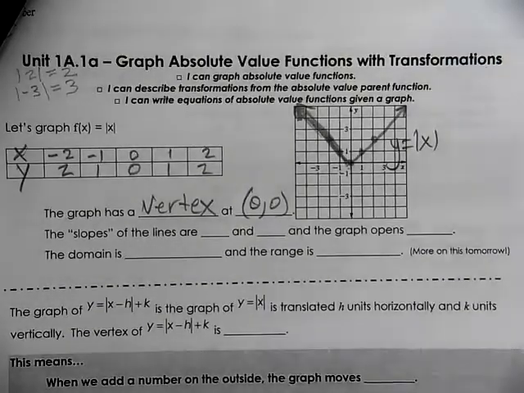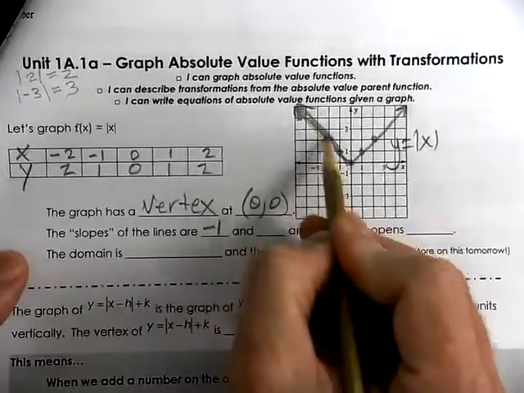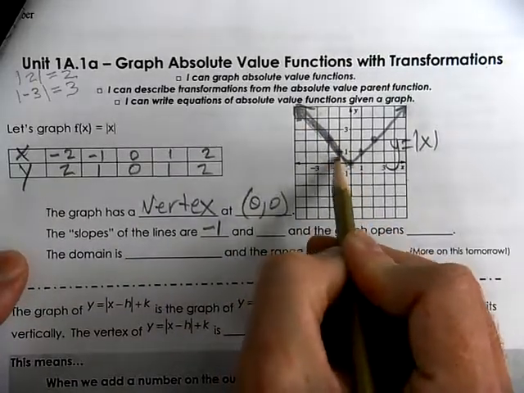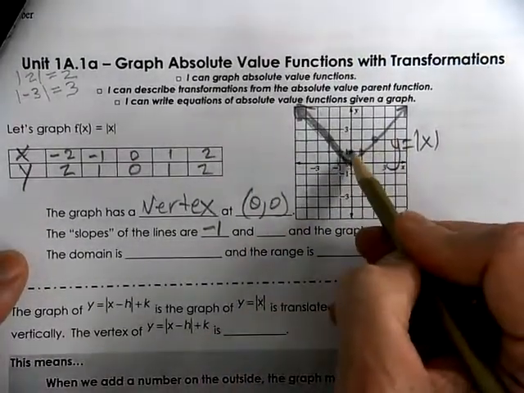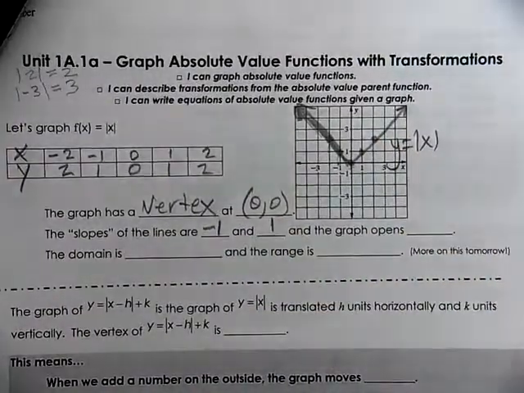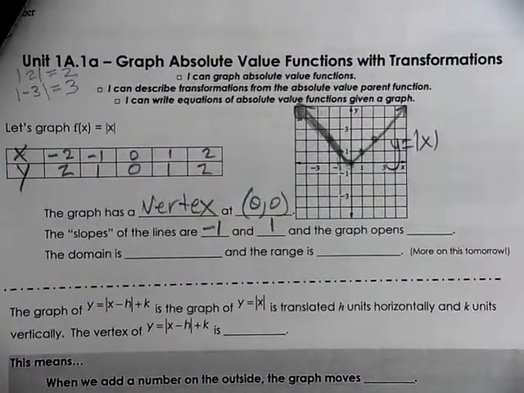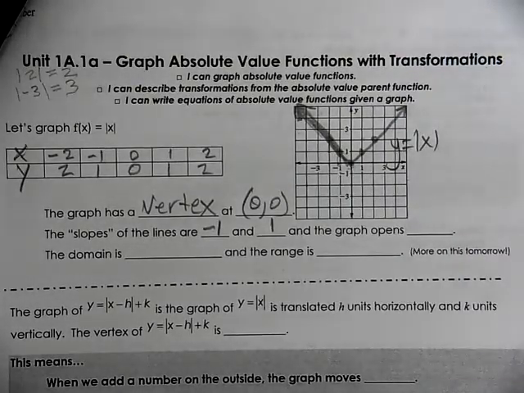We have a slope that's falling to the right, and a slope that's increasing to the right. So we have a slope that is -1, down 1 over 1, and we also have a slope that is up 1 over 1.